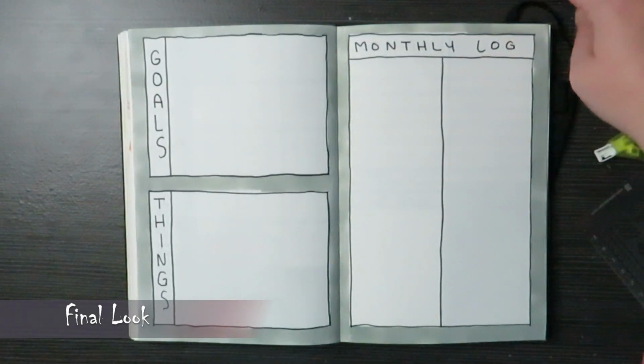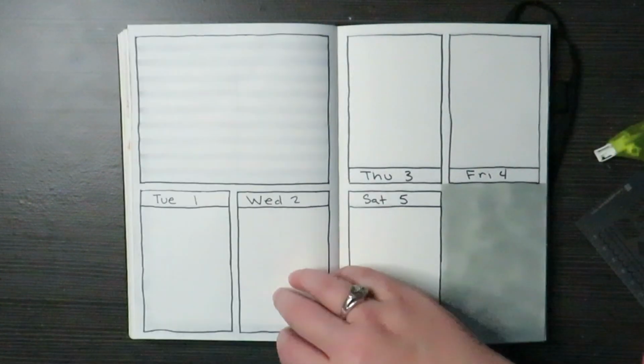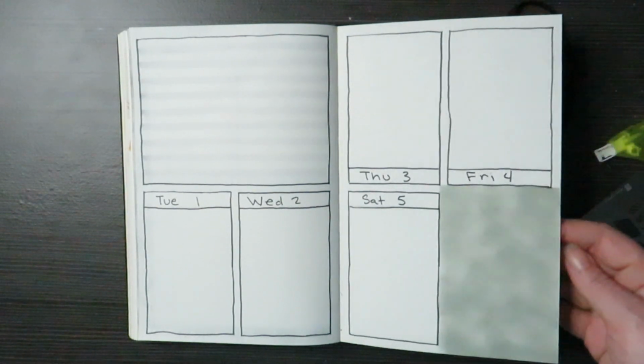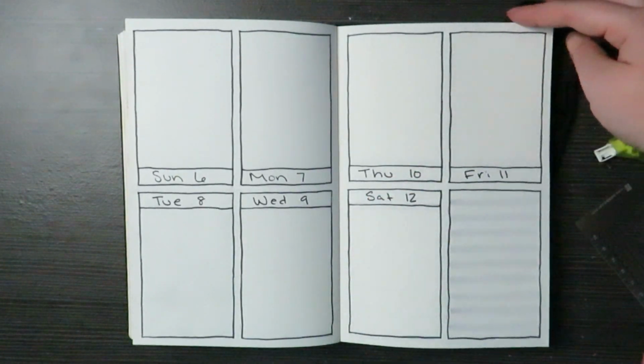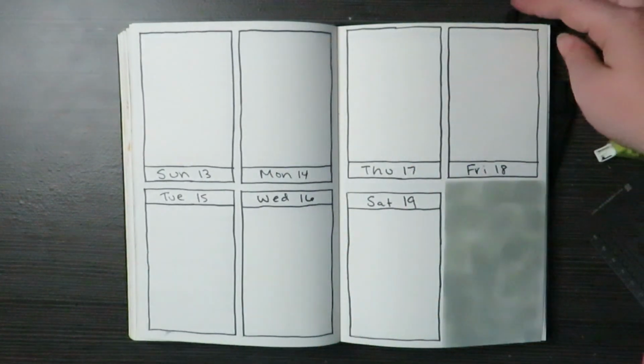And this is the overall look of how it came out. I like how it's set up. It's very simple, very minimal, and for me, that is something I usually don't go towards, but I'll try anything.